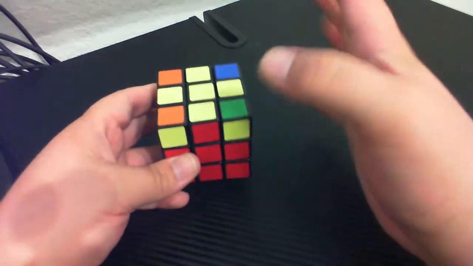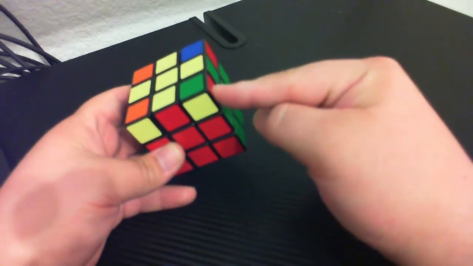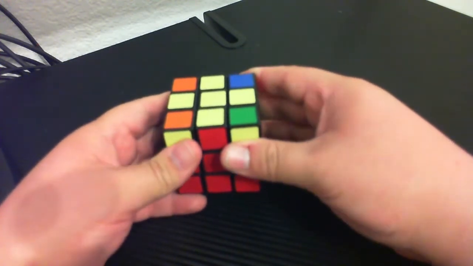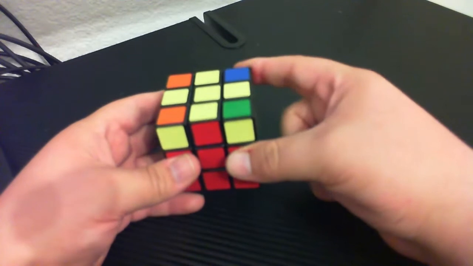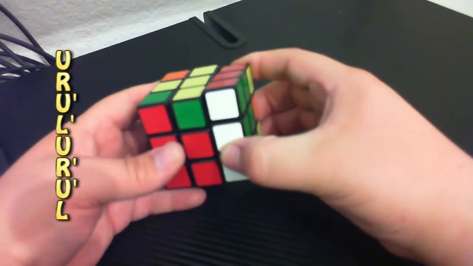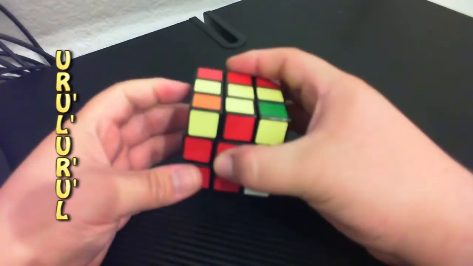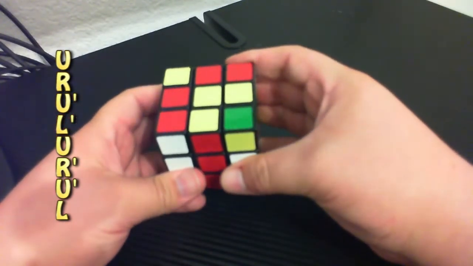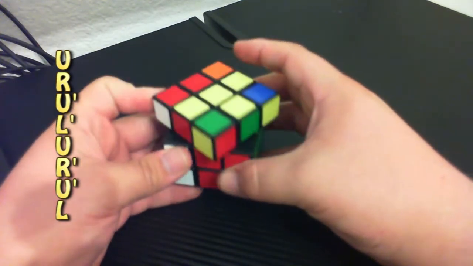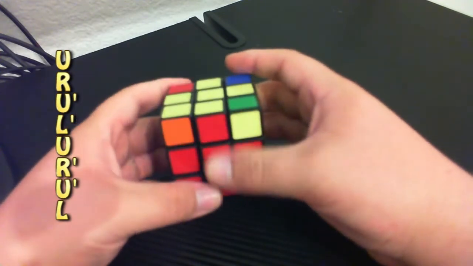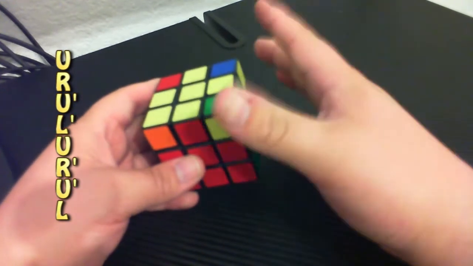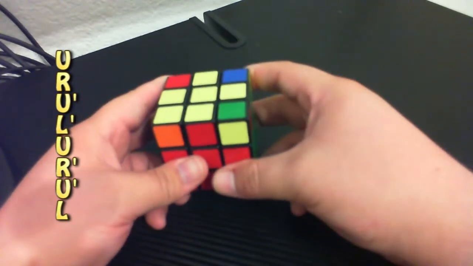And if that's the case, then you just skip this algorithm. With one piece in the front right corner, the algorithm is kind of long, but I feel it's kind of easy because it's very repetitive. It is U, R, U prime, L prime, U, R prime, U prime, L. Now, another thing with this algorithm is you generally have to do it twice.